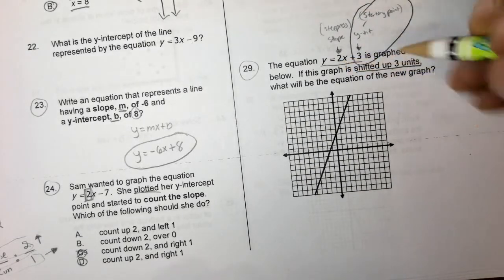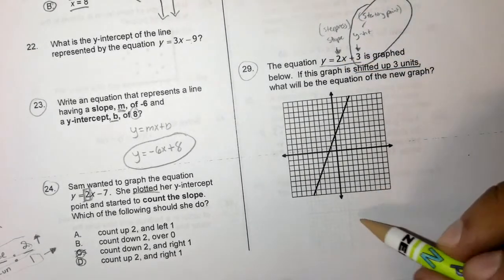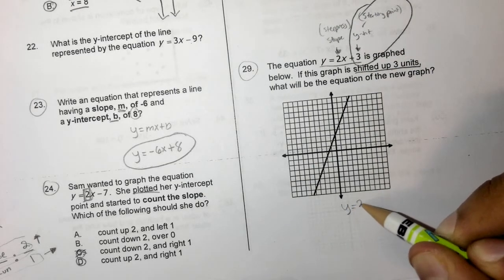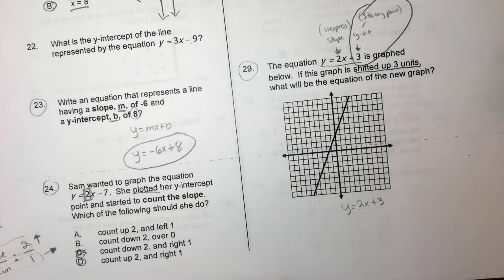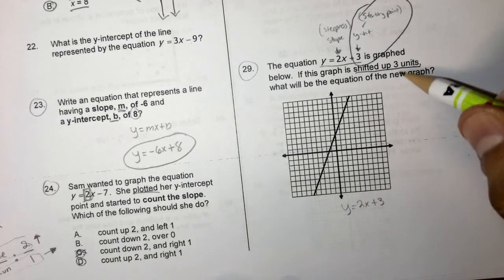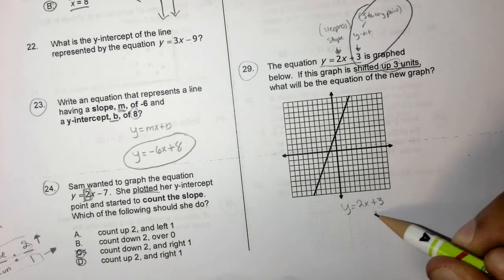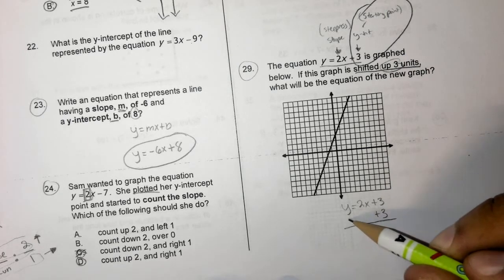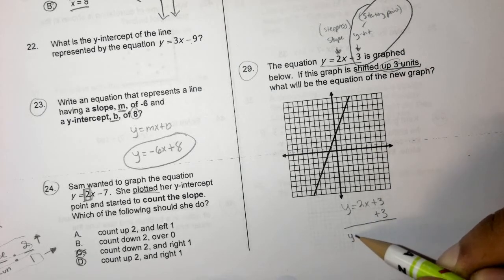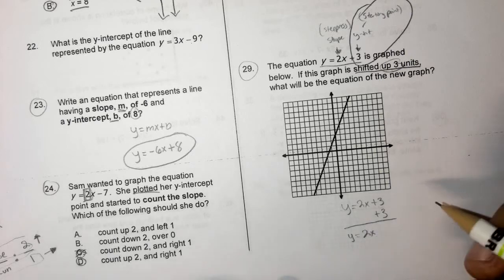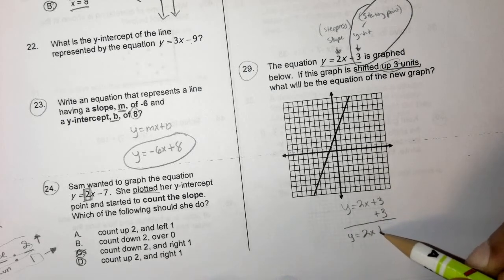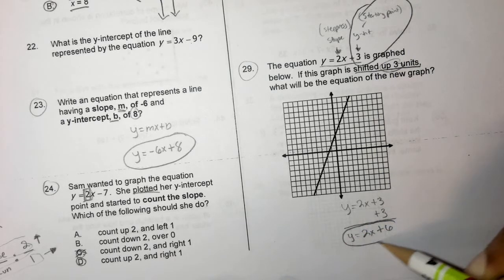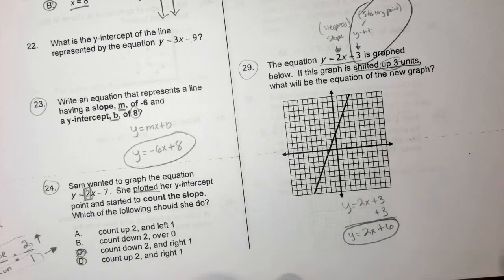So really this one's actually pretty simple. We just go ahead and take our equation. So we have y equals 2x plus 3. And all I really do to shift this up 3 units is I just add 3 to my y-intercept. So everything else stays the same. So we have y equals 2x still. And then the 3 plus 3, that's going to give me plus 6. So my new equation would be y equals 2x plus 6.